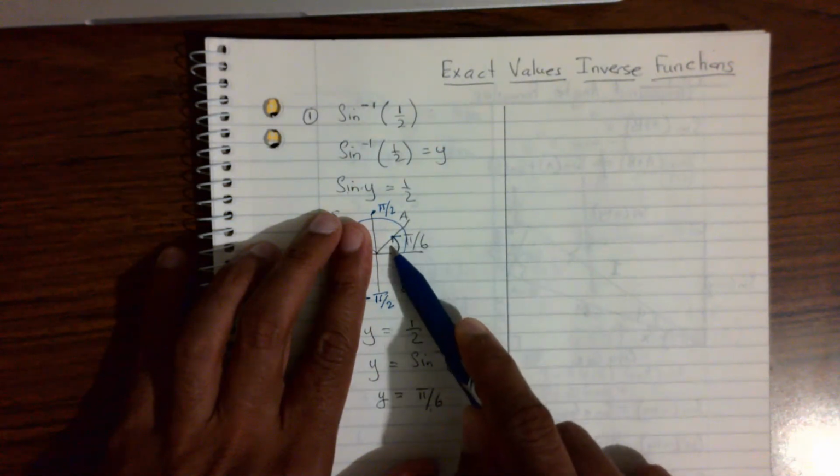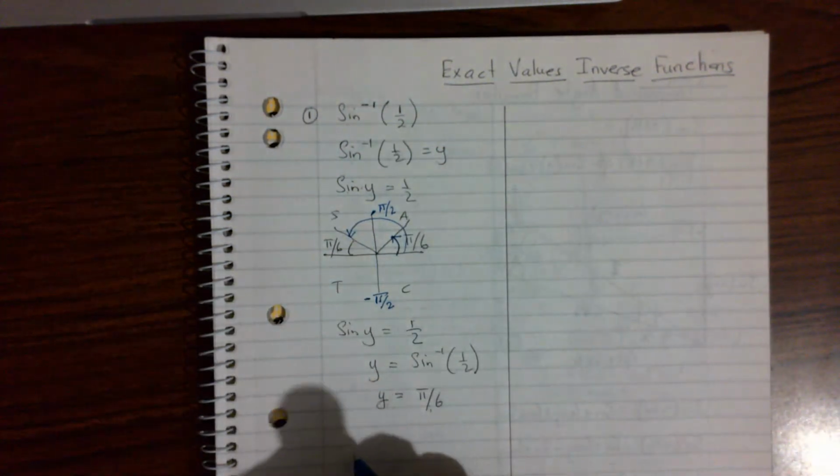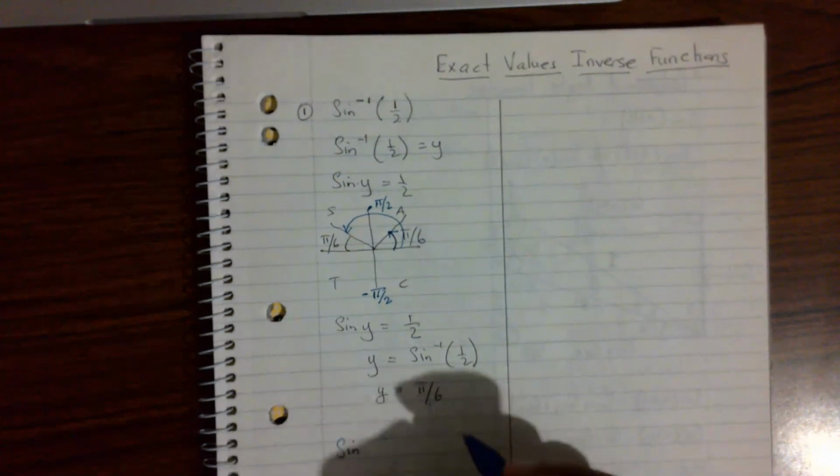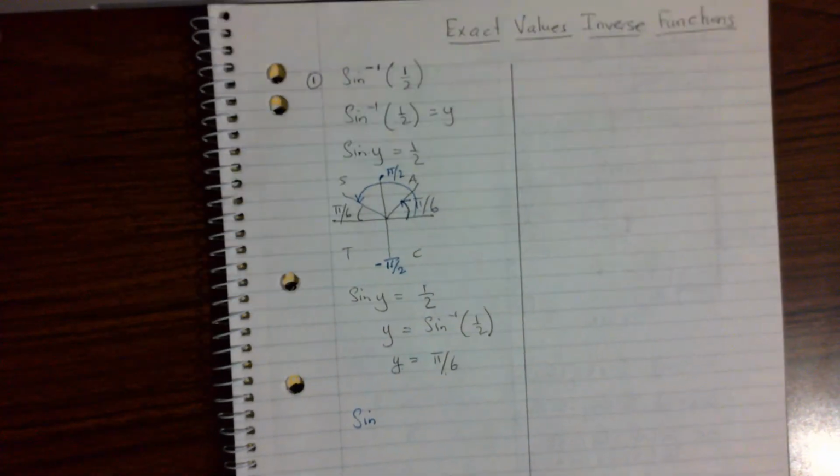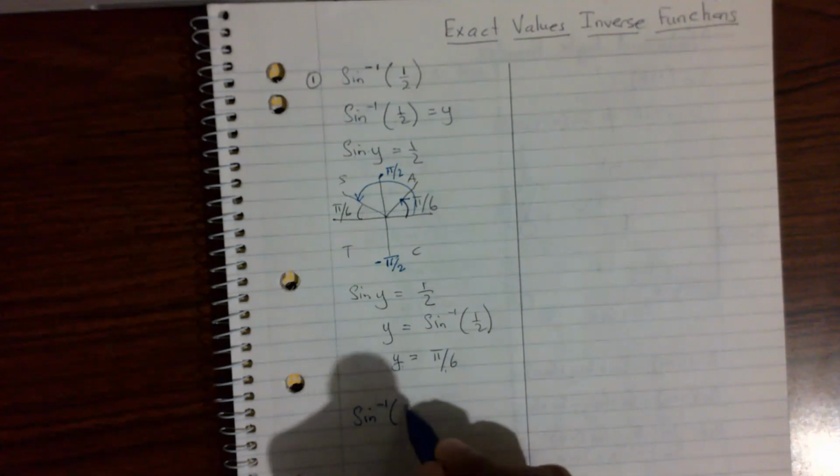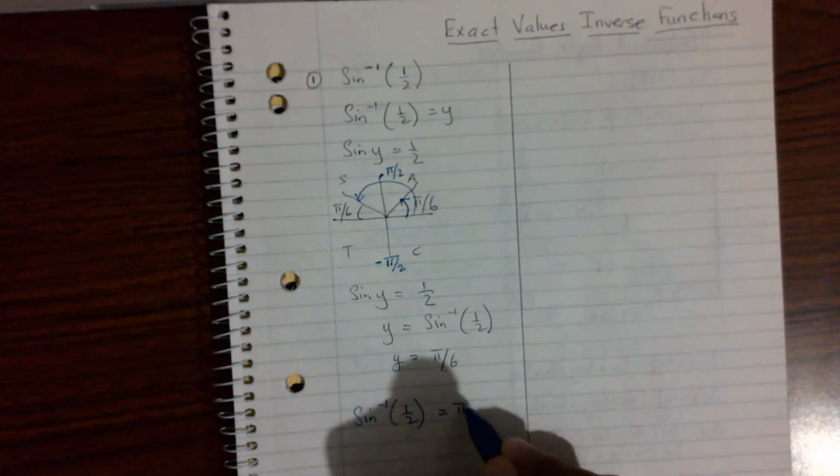Because it is an anti-clockwise angle, it's a positive. So your final answer would be sine inverse of half is equal to positive pi over 6.